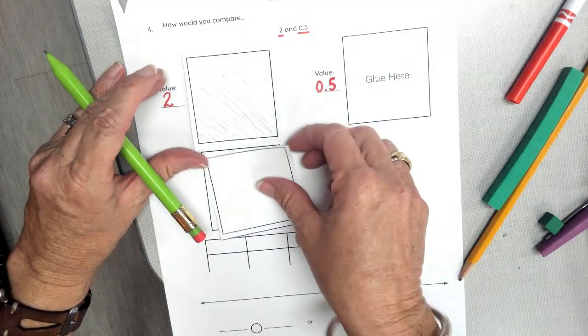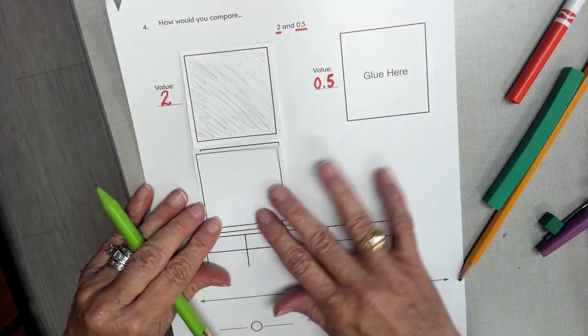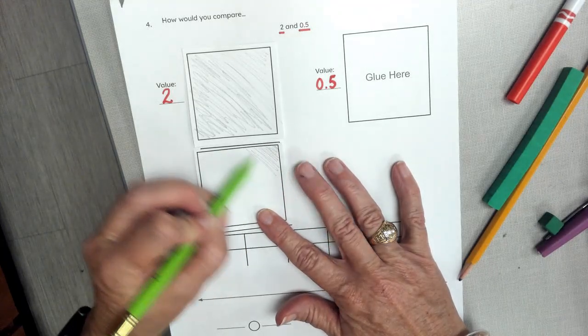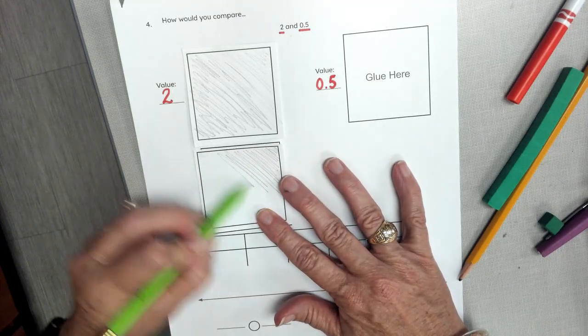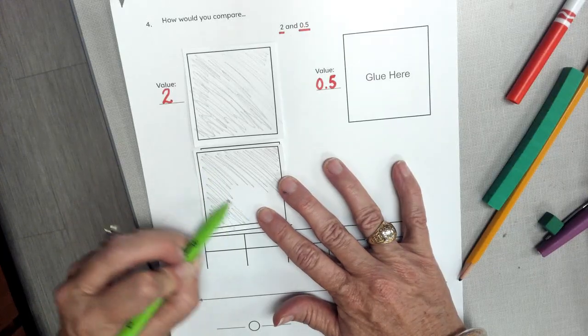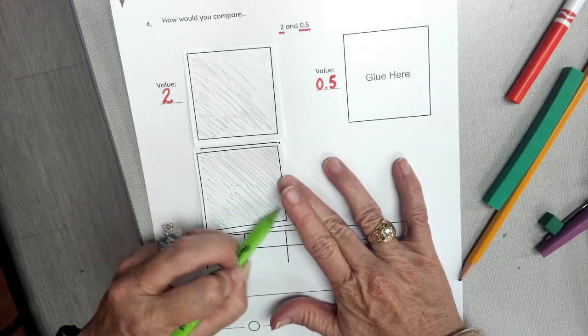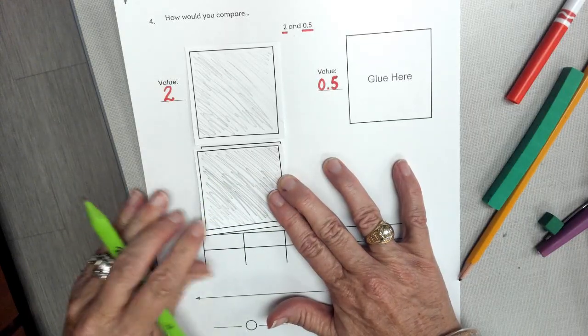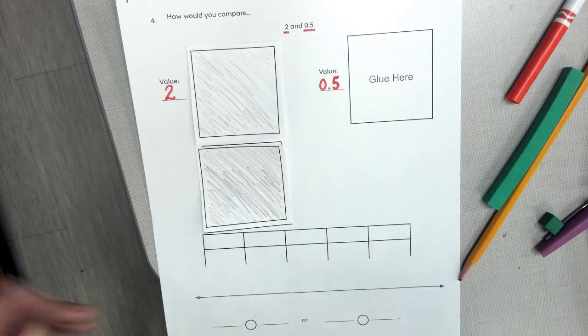So there's one of them. I'm going to go ahead and shade in the second model to match. Okay, I'm going to take my glue stick and glue those in.